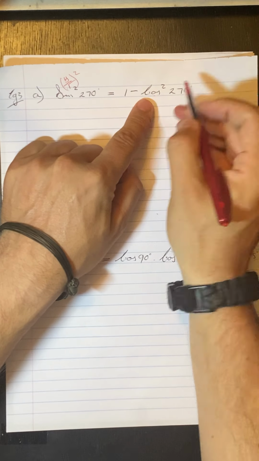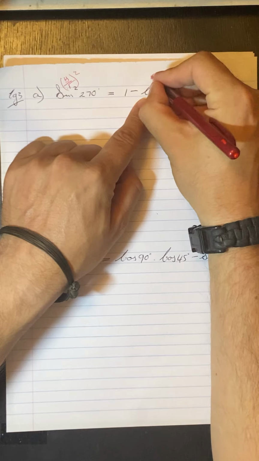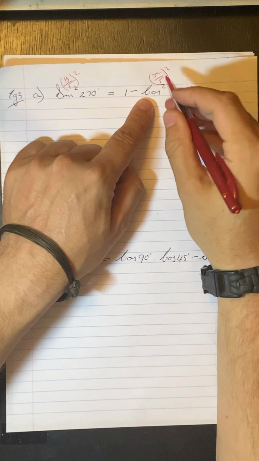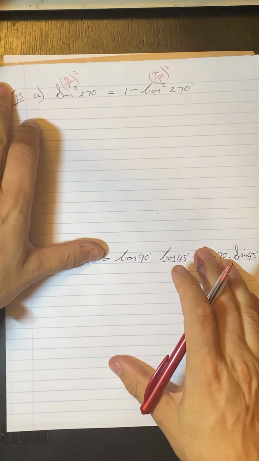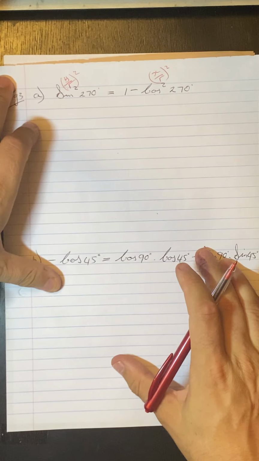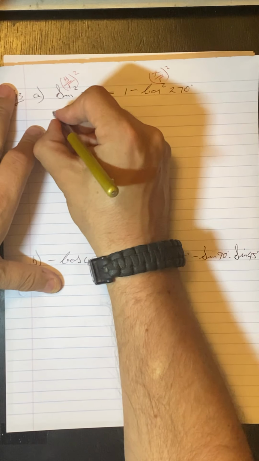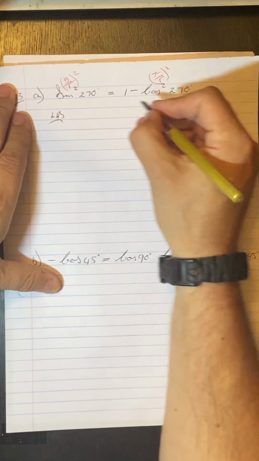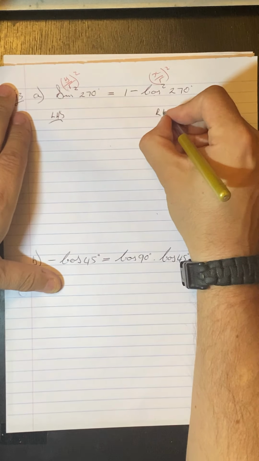Then cos is x over r, and this is squared, and that's that. Okay, so the question reads to us, we have to prove the following without the use of a calculator. So I have to break it down left-hand side, right-hand side.